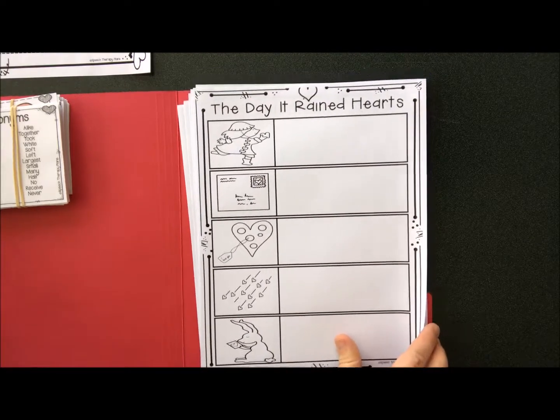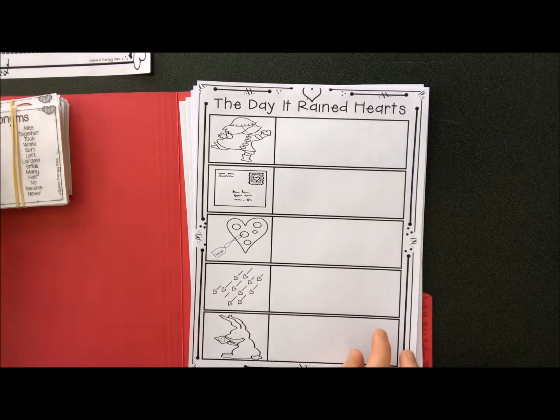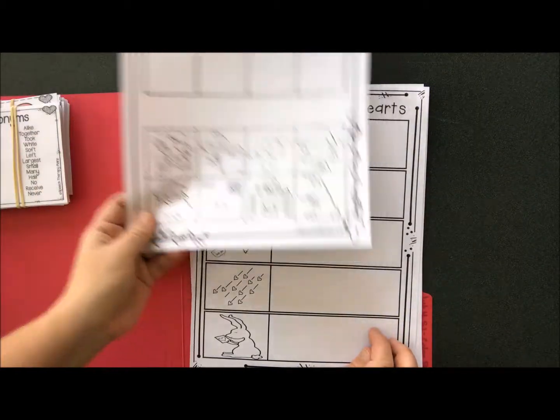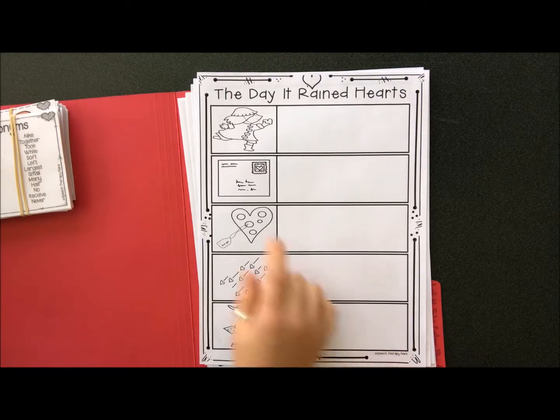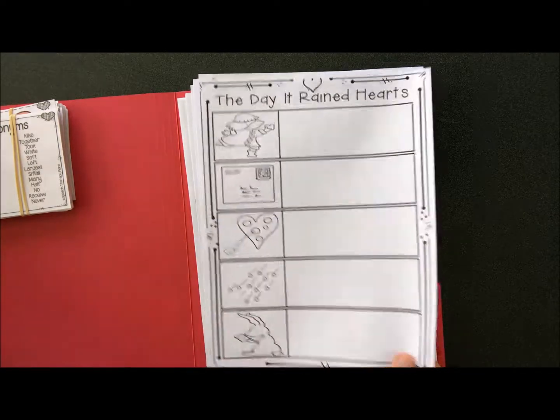Really, anything that you think you can do, or you can even use these if you want, cut them out and put them here. Maybe match all the girls together, or what she's gonna mail, or something like that. So again, another open-ended sheet for you.